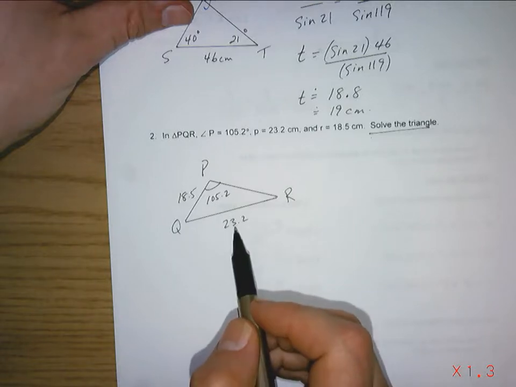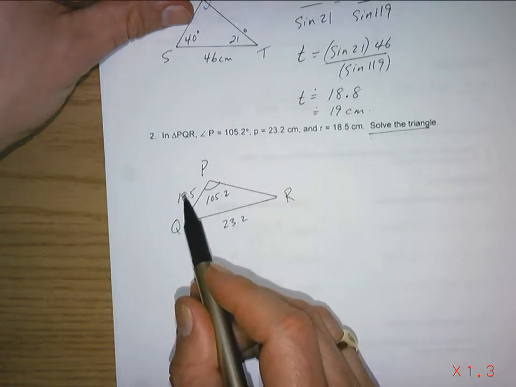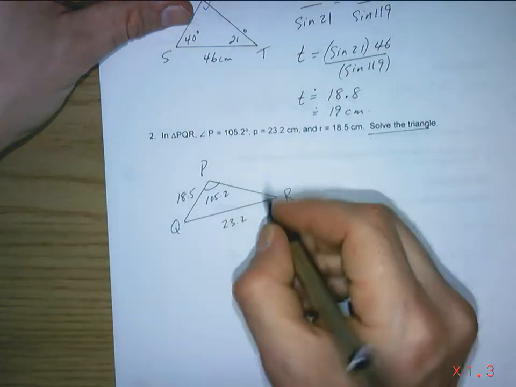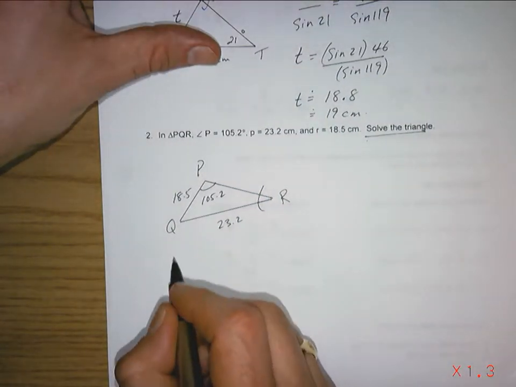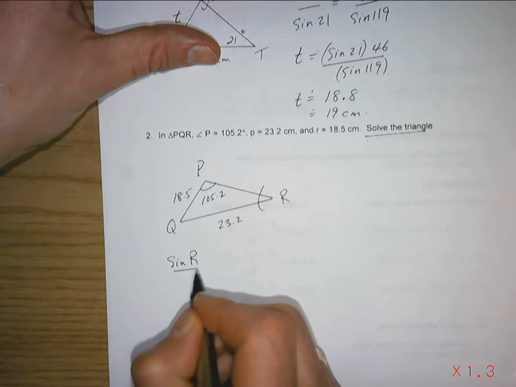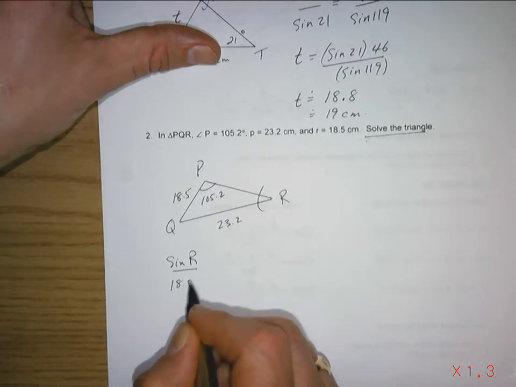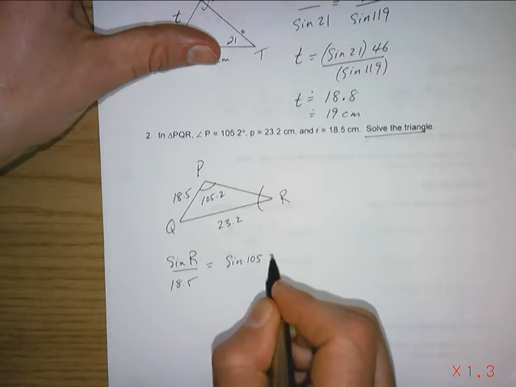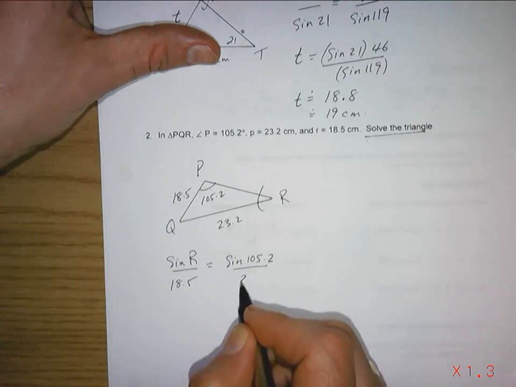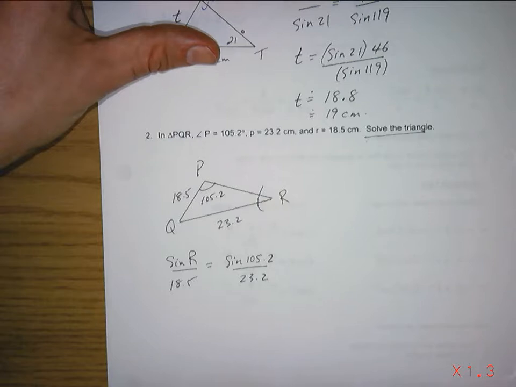I have a side and an angle. I have a side. Using the sine law, I can use that to get that other angle. So let's see how that'll set up. It'll be the sine of angle R over top of 18.5 equals the sine of 105.2 over top of 23.2. Now notice I didn't use a formula there.